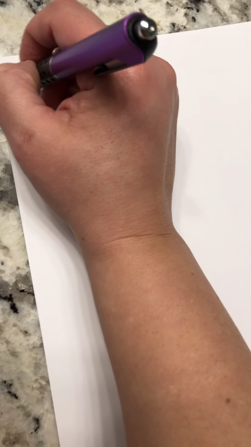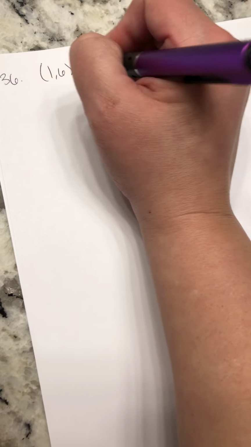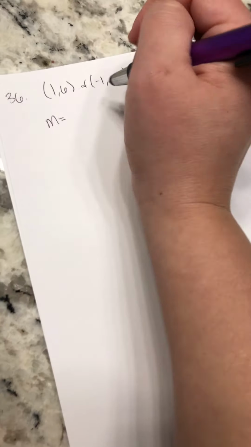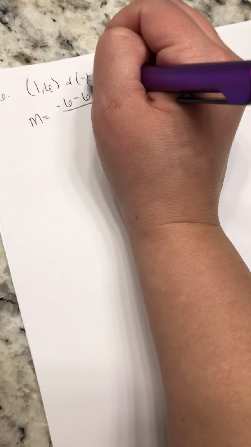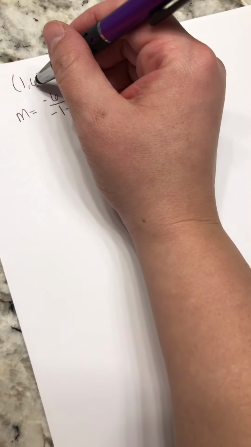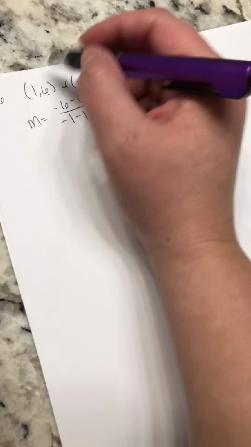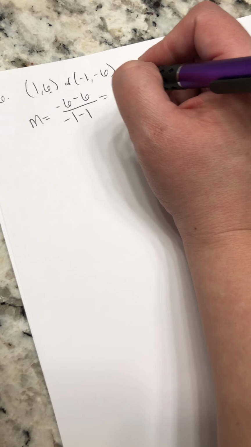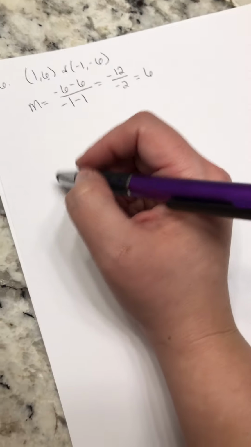So for the last one like this, you want to go through 1, 6, and negative 1, negative 6. So for my slope, I'm going to do negative 6 minus 6 over negative 1 minus 1. And I could have gone the other way, if you did 6 minus negative 6, that is 6 plus 6, and 1 minus negative 1 would be 1 plus 1. So just be careful if you do the minus the negative. So this is negative 12 divided by negative 2, which is 6.